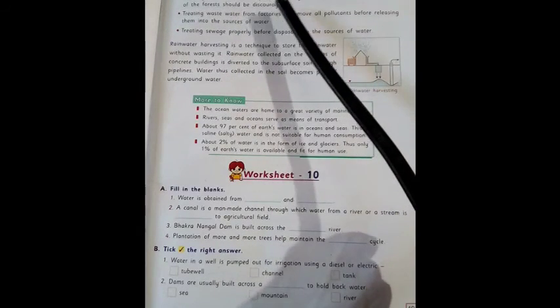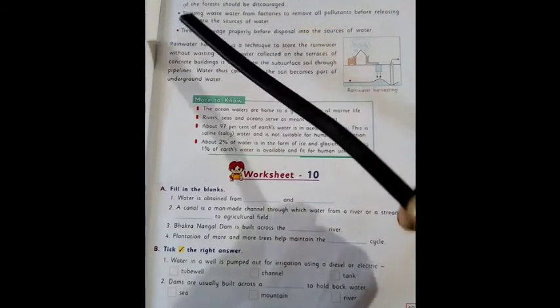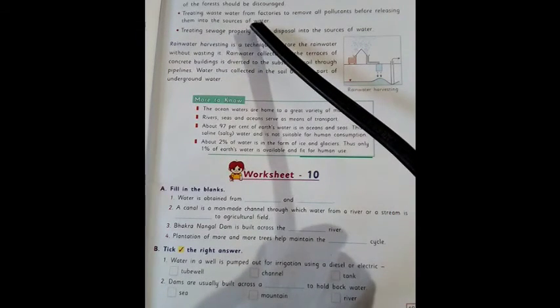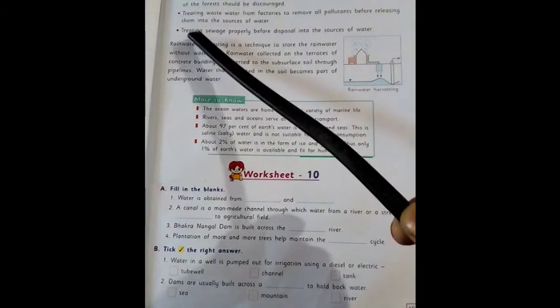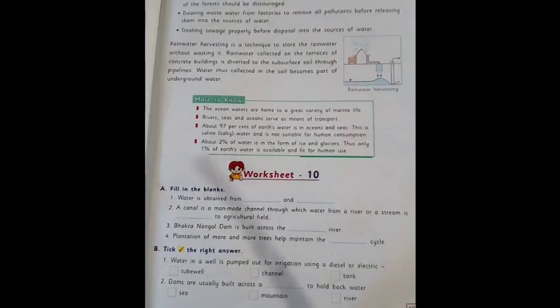By planting more trees, it helps the water cycle to be maintained. Cutting down of the forest should be discouraged. Treating wastewater from factories to remove all pollutants before releasing them into the sources of water. Treating sewage properly before disposal into the sources of water.